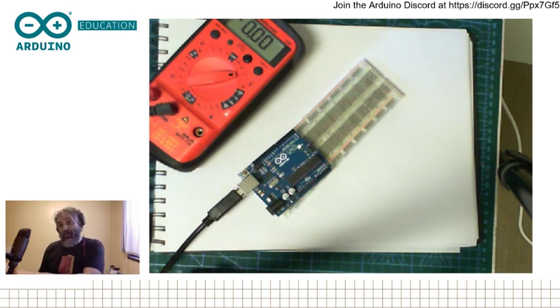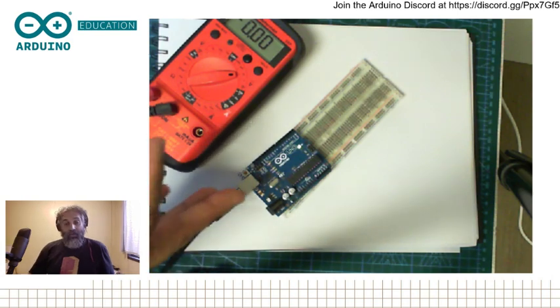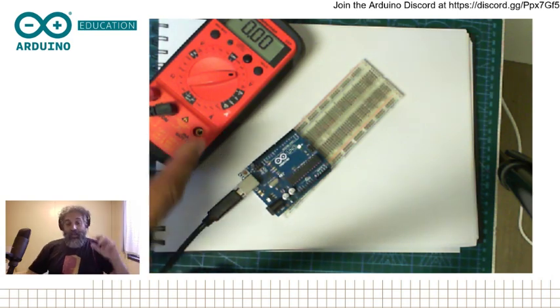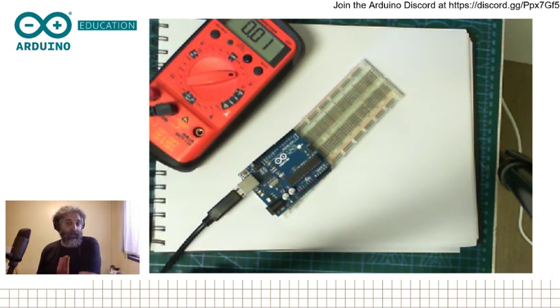You need to build a circuit where the multimeter is in the way of the current, and it's really, really hard if the whole circuit is already mounted. You cannot just cut a wire and put the multimeter in the middle of something to measure where the current is going through. That's why you're going to be always measuring voltage.